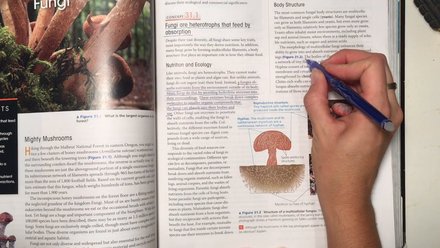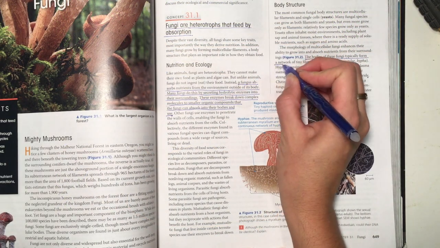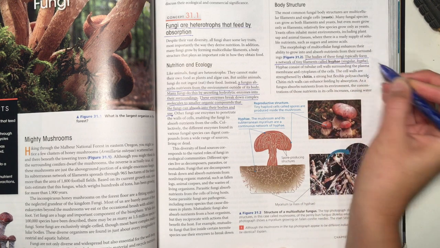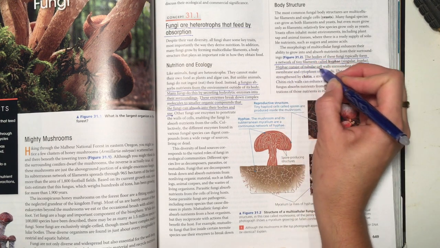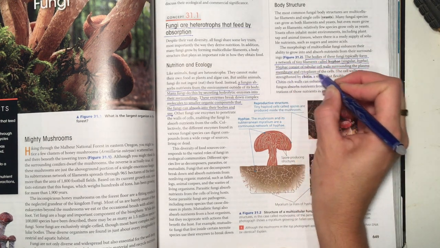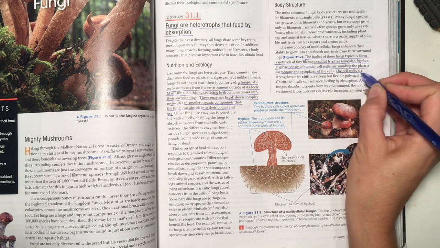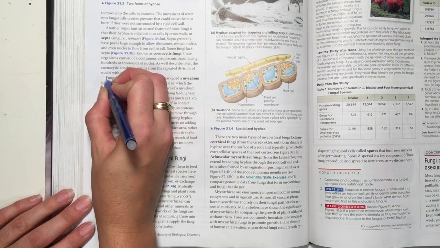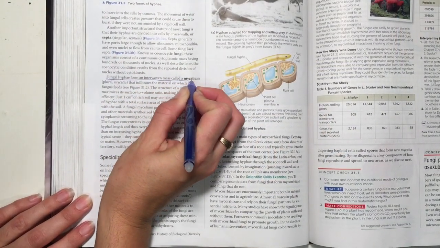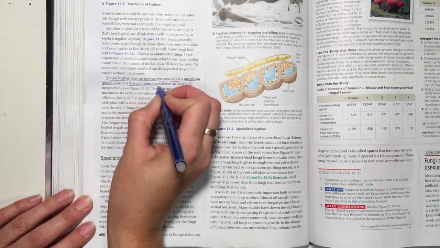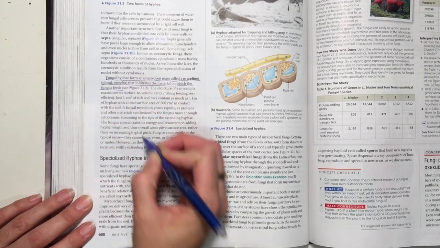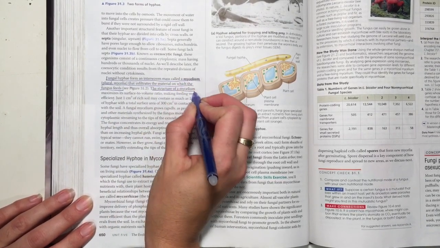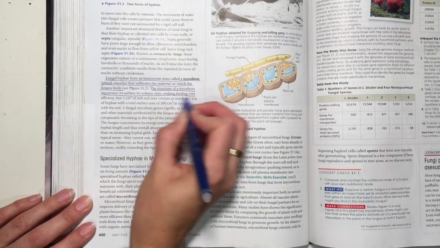The bodies of fungi typically form a network of tiny filaments called hyphae. Hyphae consist of tubular cell walls surrounding the plasma membrane and cytoplasm of the cells. These cell walls are strengthened by chitin, a strong but flexible polysaccharide. Fungal hyphae form an interwoven mass called a mycelium that infiltrates the material substrate on which the fungus feeds. The structure of a mycelium maximizes its surface-to-volume ratio, making feeding very efficient.